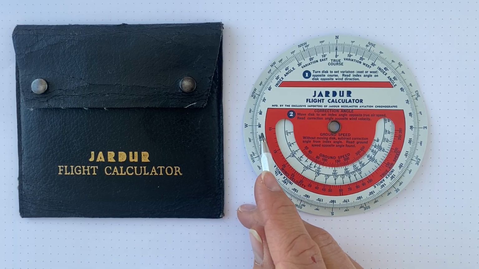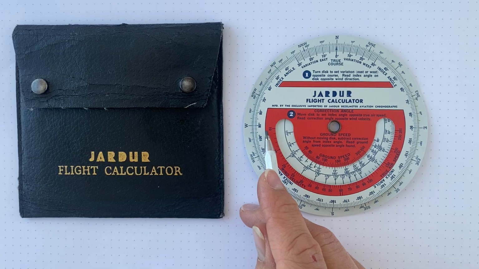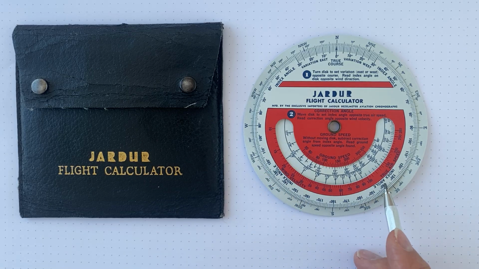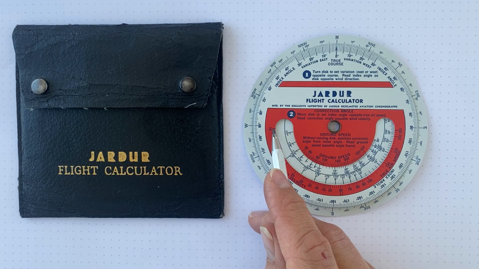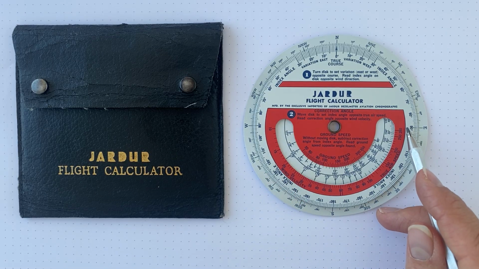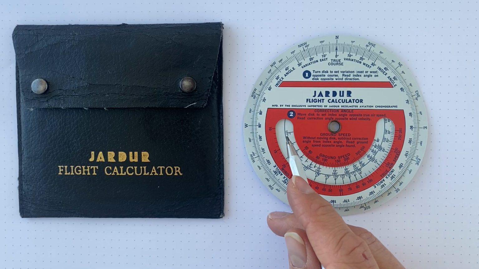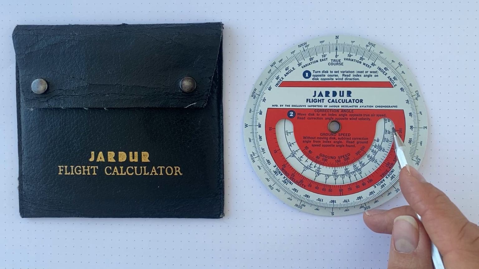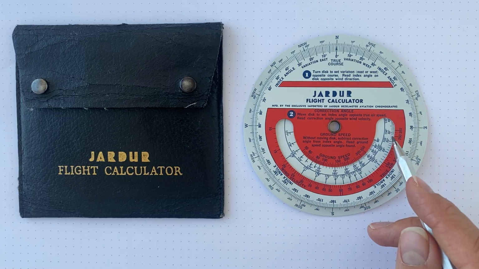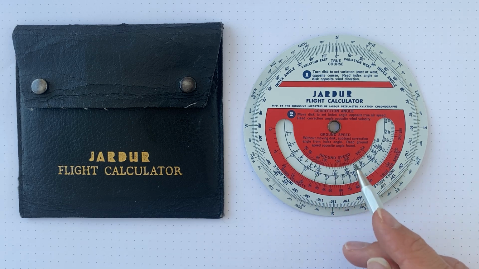Moving in then, we have this less than 2-decade logarithmic scale right here for wind velocities slowly morphing into true airspeeds. So that goes from a wind velocity of 10 all the way up to 280 on the true airspeed side. Then we have 2 sine scales, which go from 1 degree to 90 degrees on this inner scale and 2 degrees to 90 degrees on the outer inner scale. And then we have this tiny little ground speed scale right here in the middle.